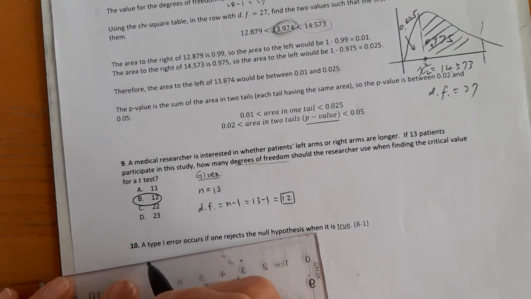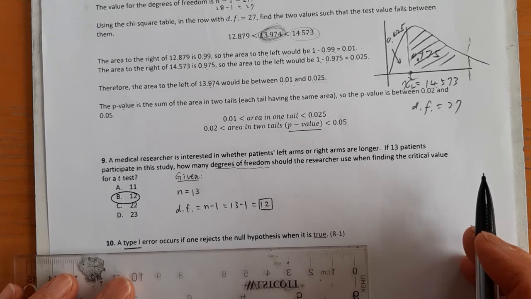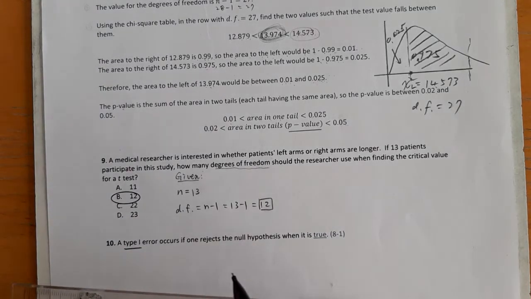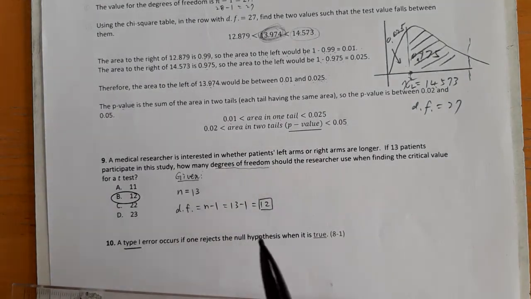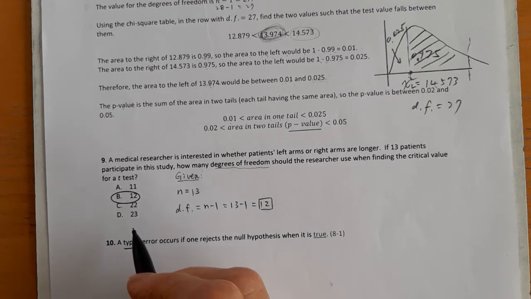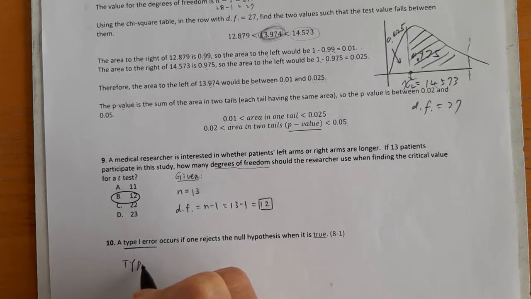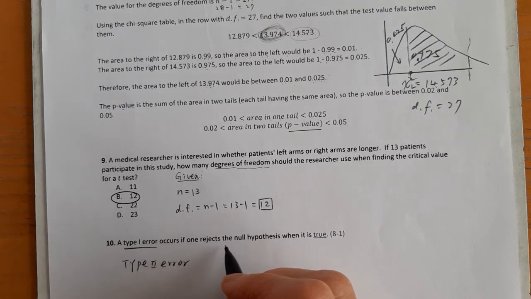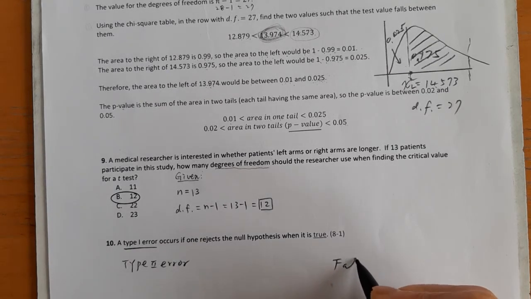And type 1 error, type 2 error. A type 1 error is if one rejects the null hypothesis when it is true. When it is true, you should accept it, not reject it, but if you reject it, that is wrong. So it's a type 1 error. And a type 2 error occurs if one does not reject the null hypothesis when it is false.